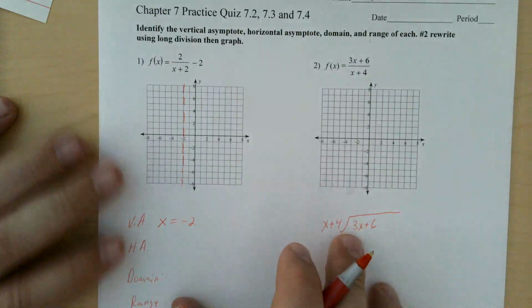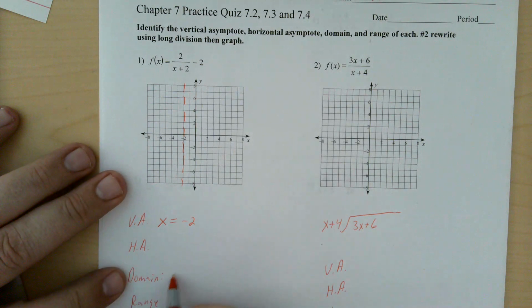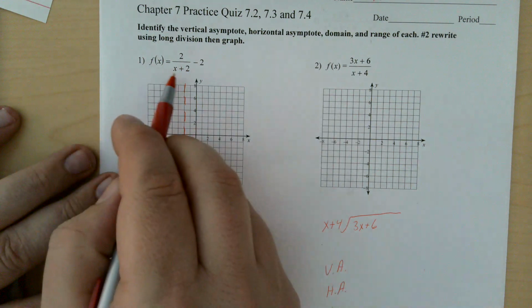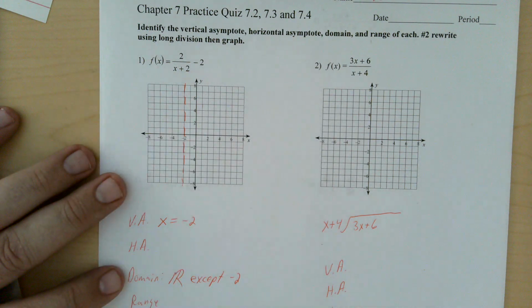And when you state your domain, we can use any number except for a -2. Okay, and when we type this in our calculator, I'll show you that we'll have an error at -2 because if x is -2, you're going to end up dividing by 0. So that's where I get a vertical guideline. It's a shift to the left 2.